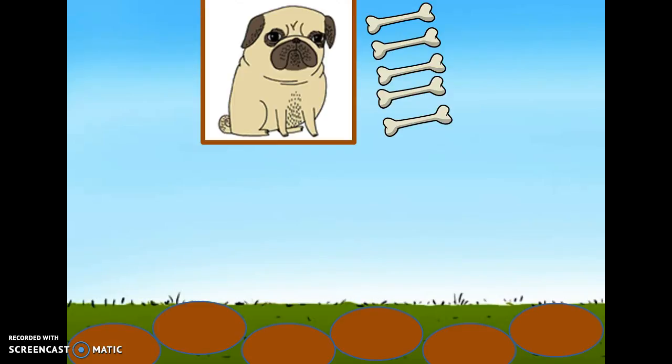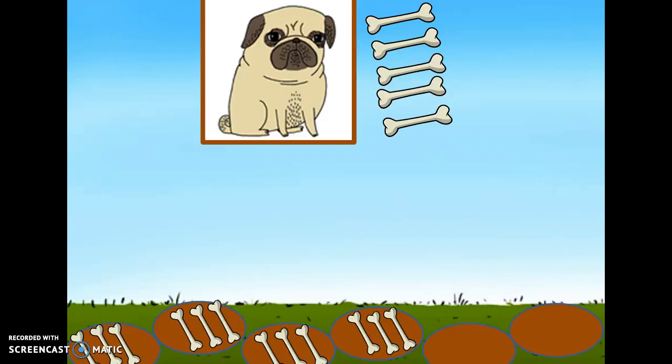Let's try to sort it out using a visual. Patty started out with 5 bones. 1, 2, 3, 4, 5. In the 6 holes he dug in the yard, he put 3 in each. 1, 2, 3, 4, 5, 6, 7, 8, 9, 10, 11, 12, 13, 14, 15, 16, 17, 18. Therefore, we see that he had 5 bones to start, and then added 18. 5 plus 18. Of the 2 ways of solving the problem, which way looked like this?